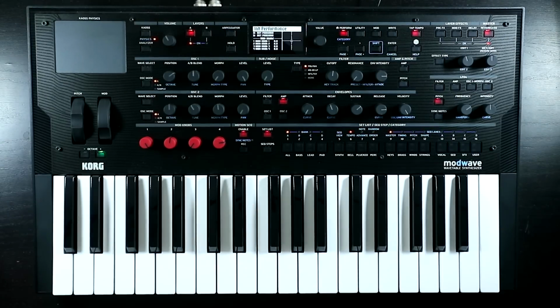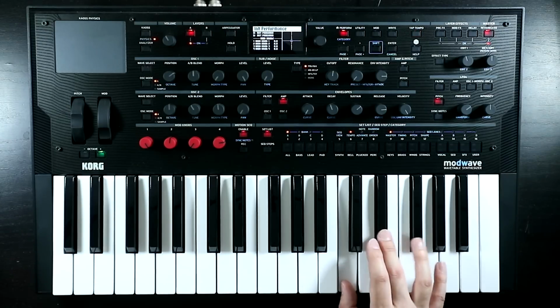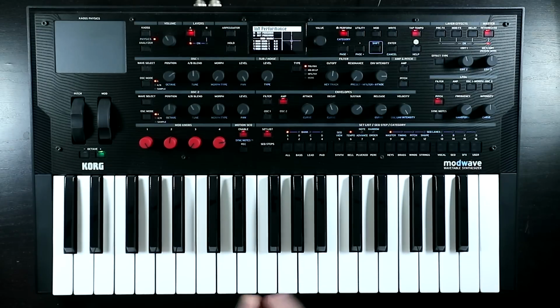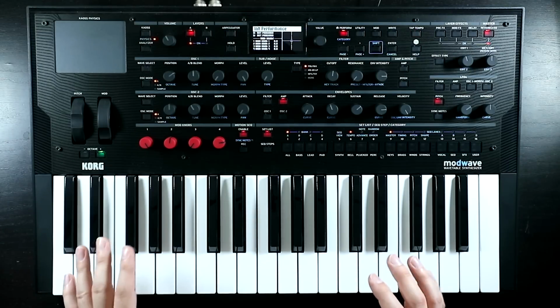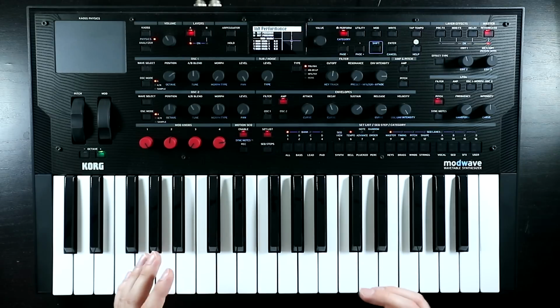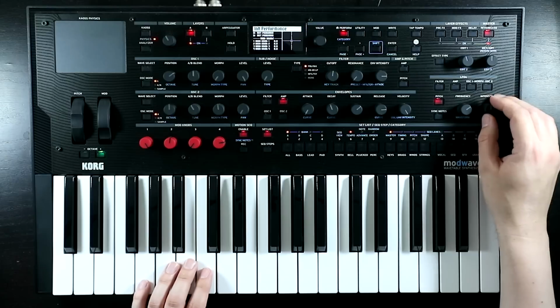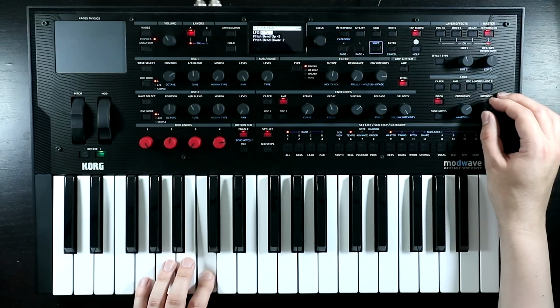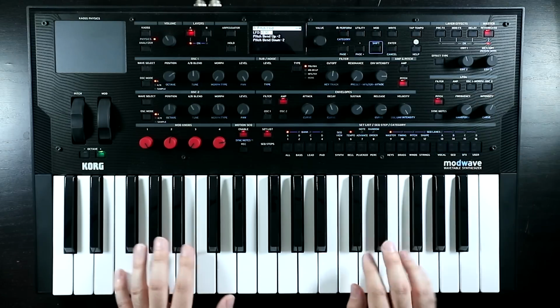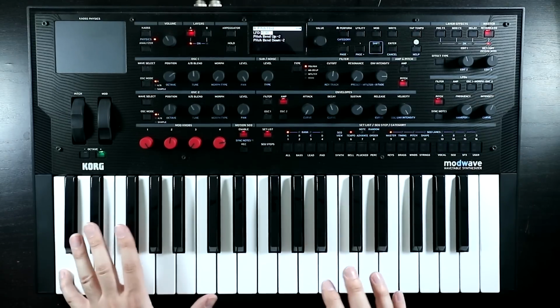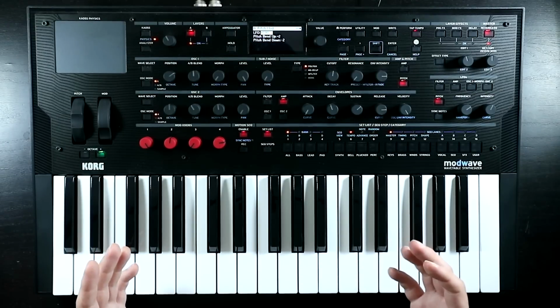Lovely stuff. This last one I really like for a lead sound, so I've brightened things up a little bit and switched to mono mode as well. And this one is sending velocity to the amount of an LFO, and in this case I'm going to go with the pitch LFO. So with a lead sound like this, it's always nice to get a nice bit of wobble like that, but we don't necessarily want that on all the time.